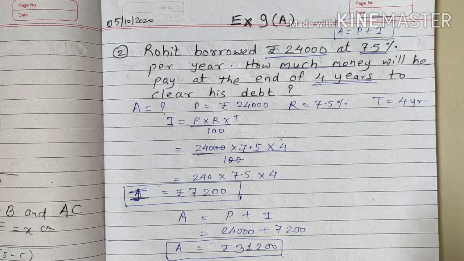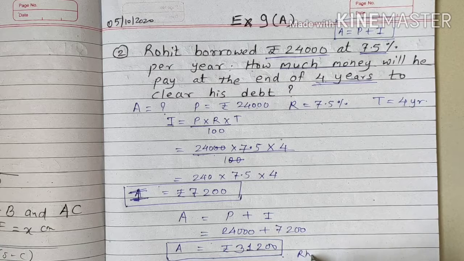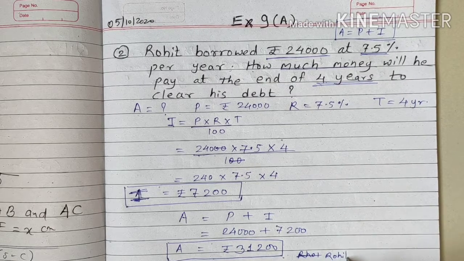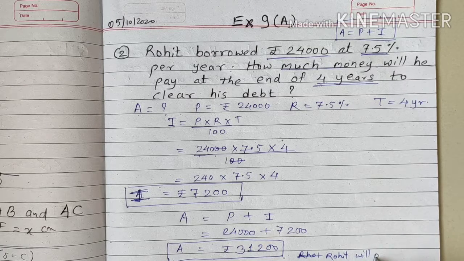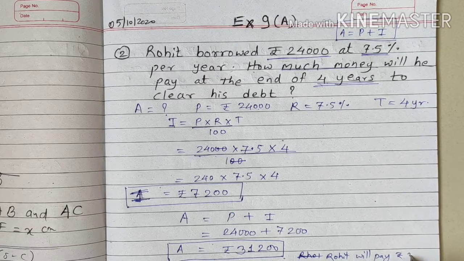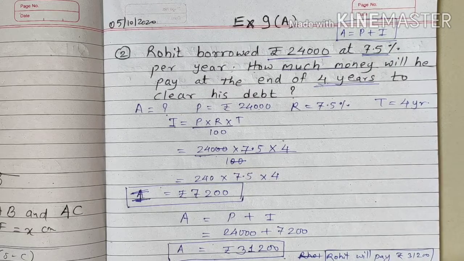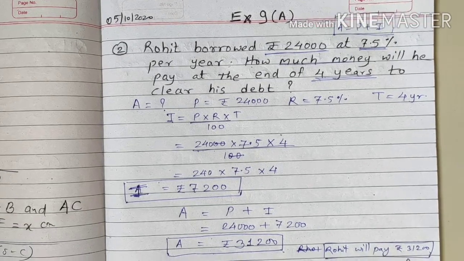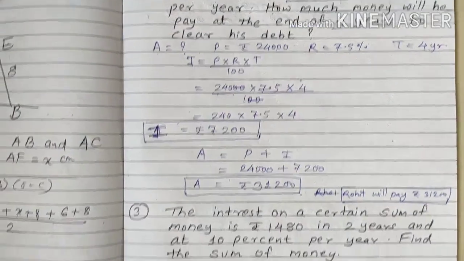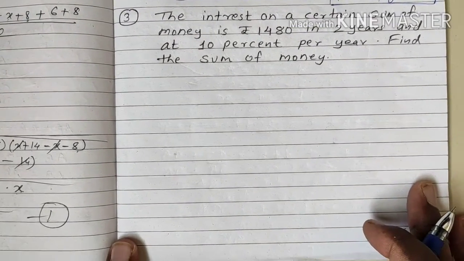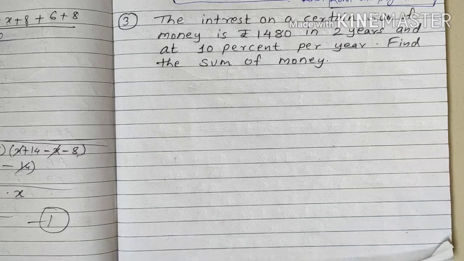So what can we write at the end? Rohit will pay rupees 31,200. This is the statement we have to write at the end. Okay, so next question is here, question number 3.